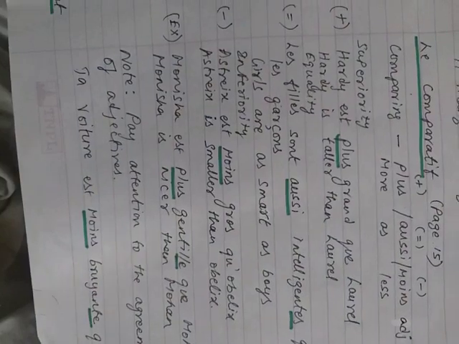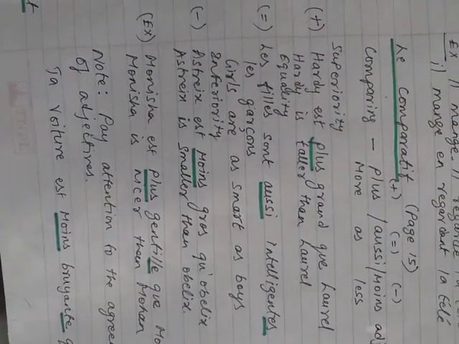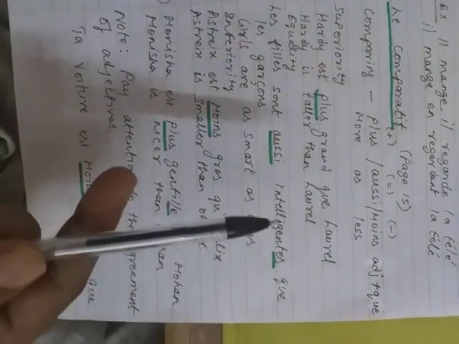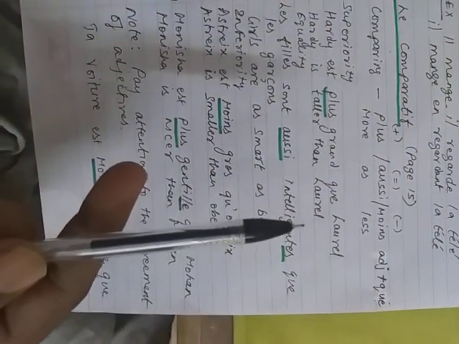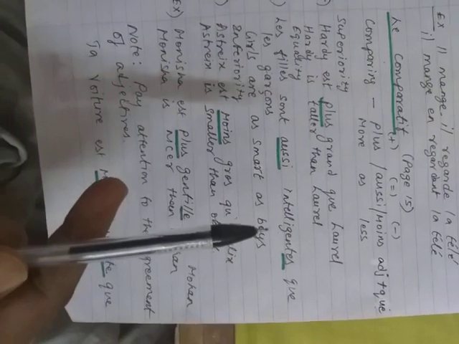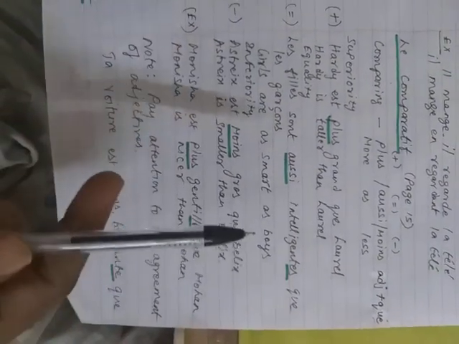Just like how the past participle passive agrees with the subject when the auxiliary verb is être, similarly adjectives should agree with the subject. Adjectives have masculine, feminine, singular, plural forms. We have to make the changes.